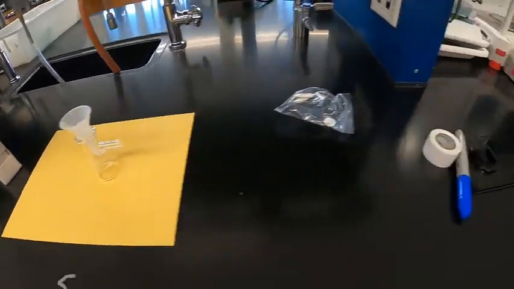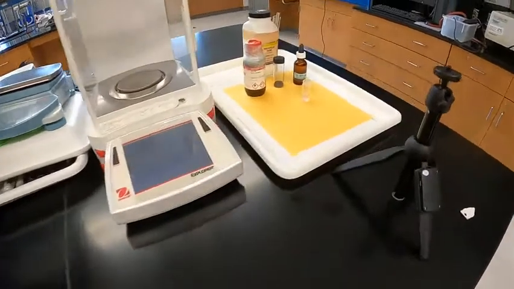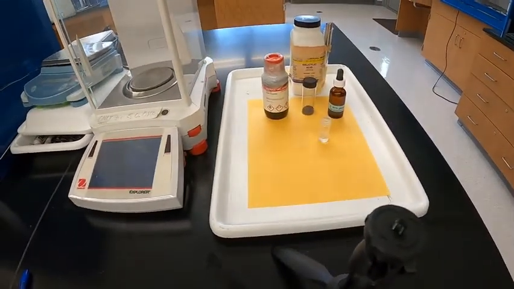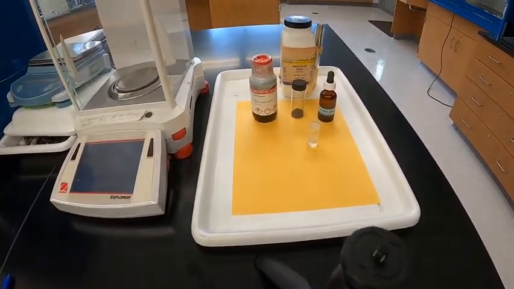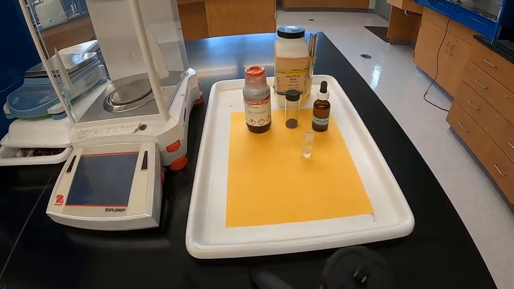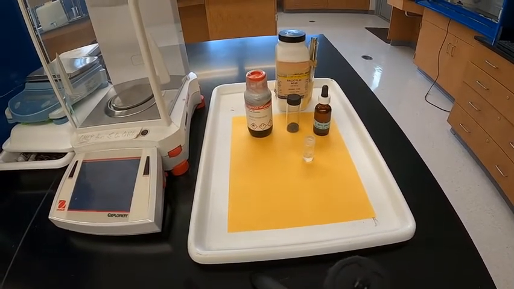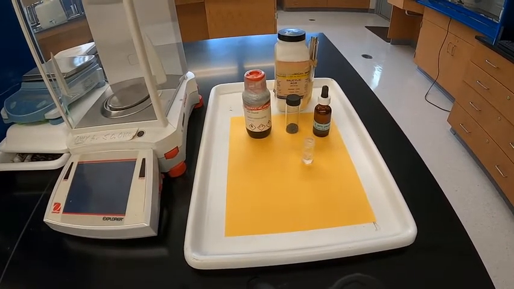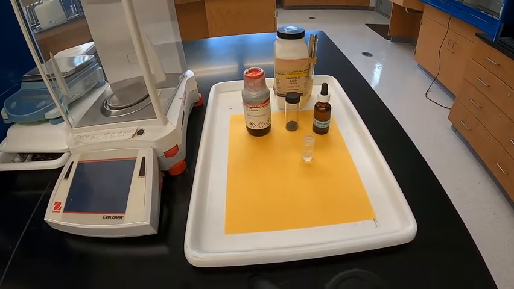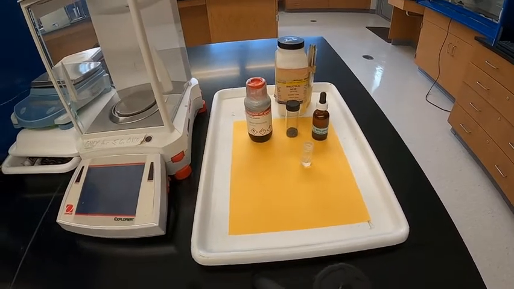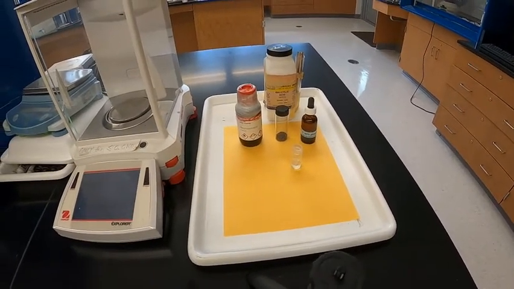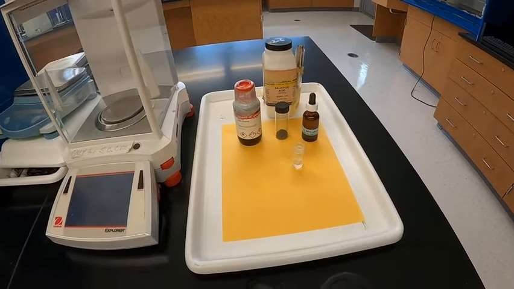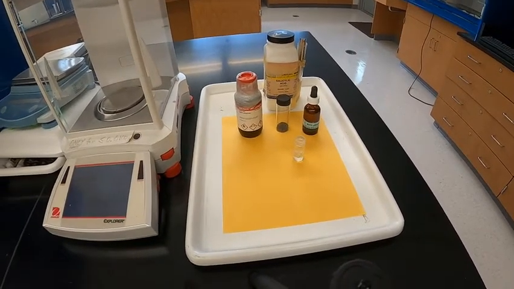When you're doing this lab at home with the video, you should make sure that you record all the masses of the reactants and later the masses of the products. This will include massing of the empty vial, the empty vial with a boiling chip, and the empty vial with the boiling chip and the salicylic acid, the primary reactant.